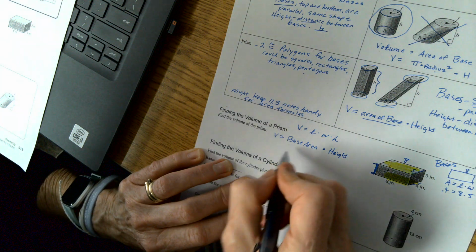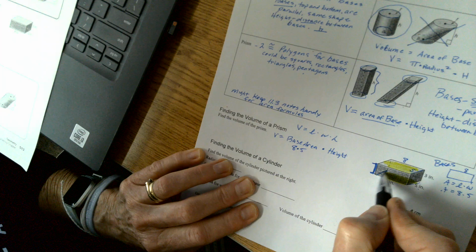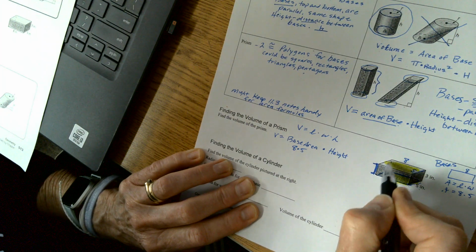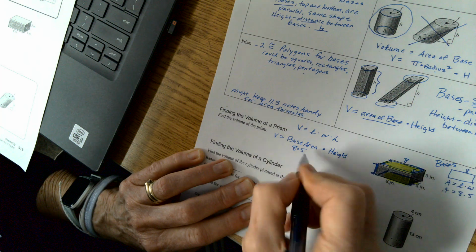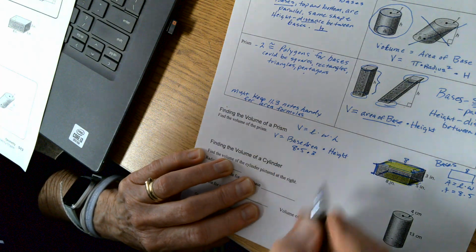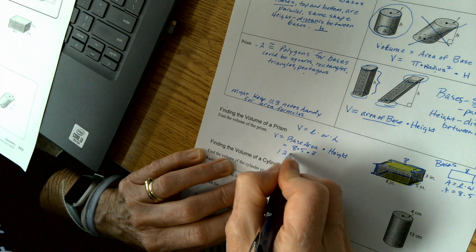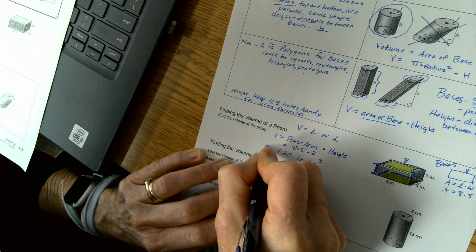So my base is 8 times 5. And then how far apart are the top and bottom? Here's my bottom, here's my top. They are 3 inches apart, times 3. So 8 times 5 is 40. 40 times 3 is 120. And these are inches cubed.